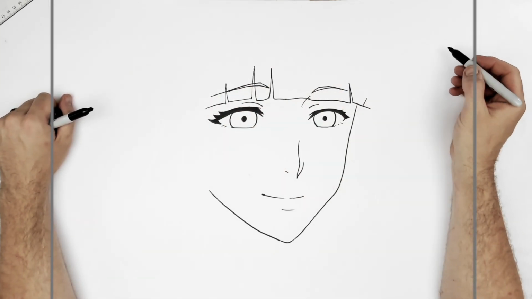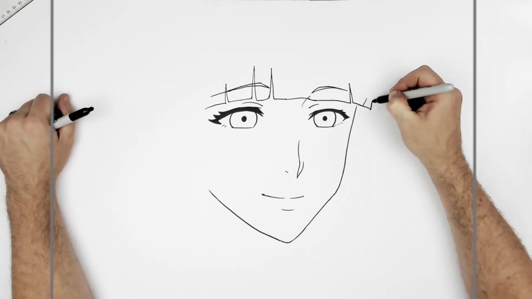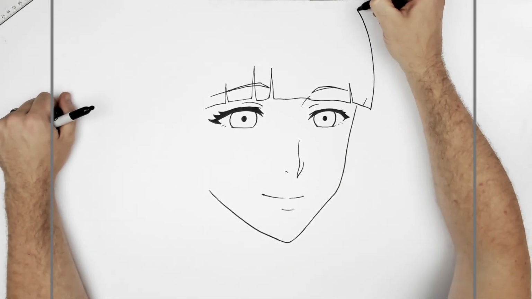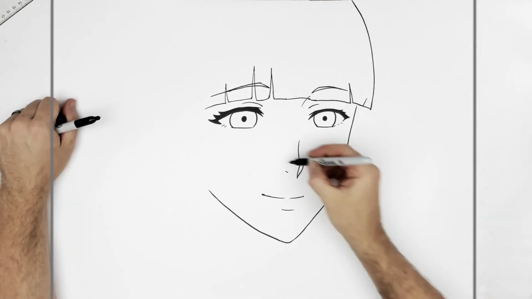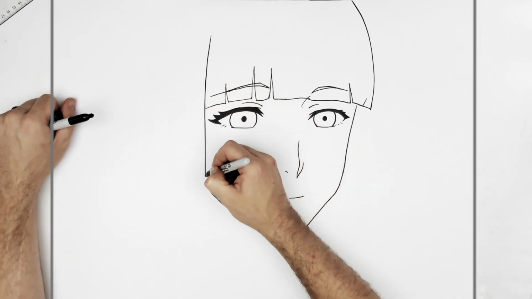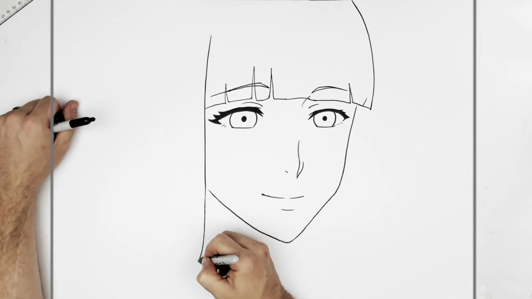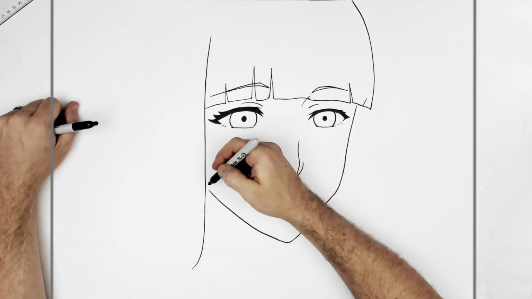Right. And so this is her fringe that just goes off the top of my page because we're so close up. But on this side, it comes down to a long piece of hair going down this way. Sort of wraps around and sits on her shoulder somewhere there.